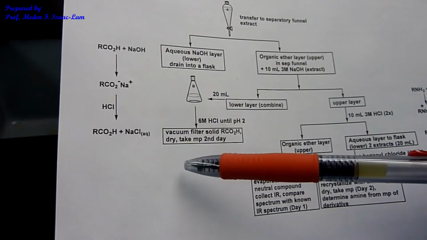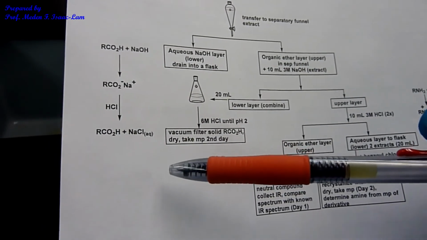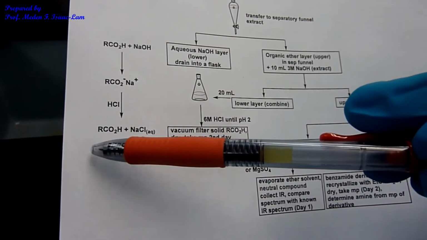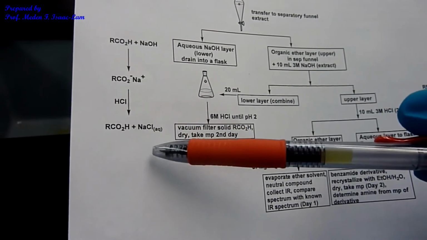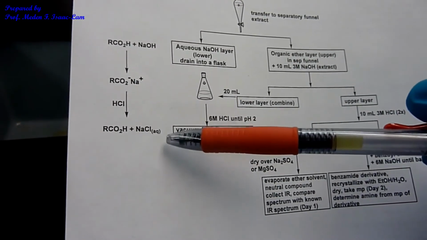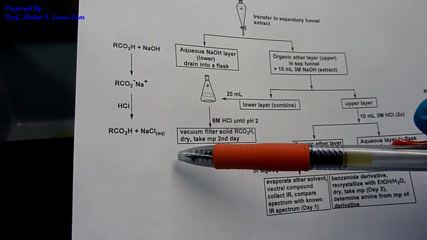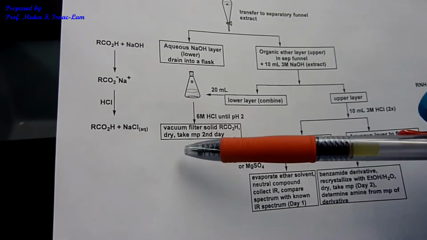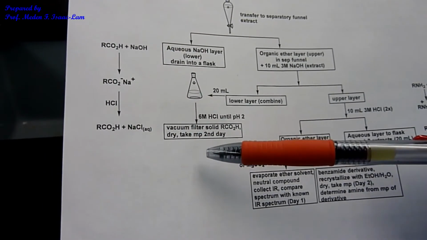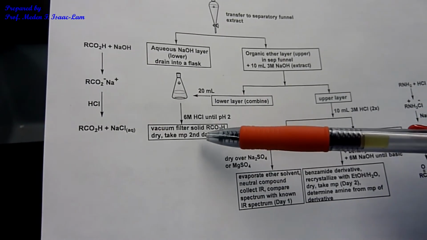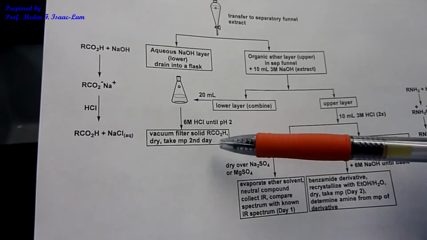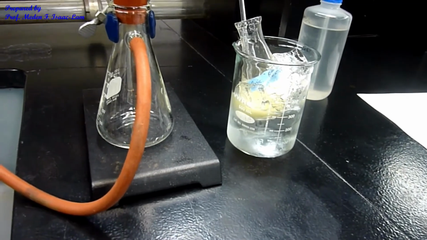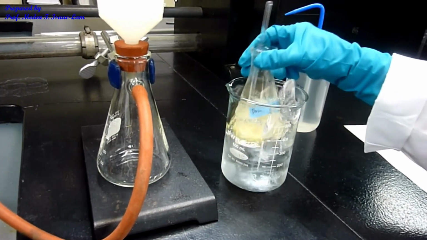So right now, I'm going to be isolating the carboxylic acid portion of my 3-component mixture, and the side product, which is the salt NaCl, is just going to be in the water, or in the aqueous solution. So the solid again is the carboxylic acid. So right now I have the sample.